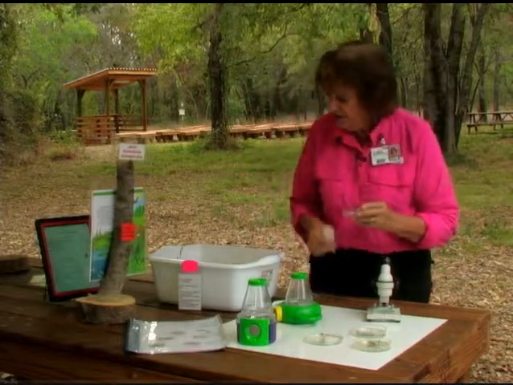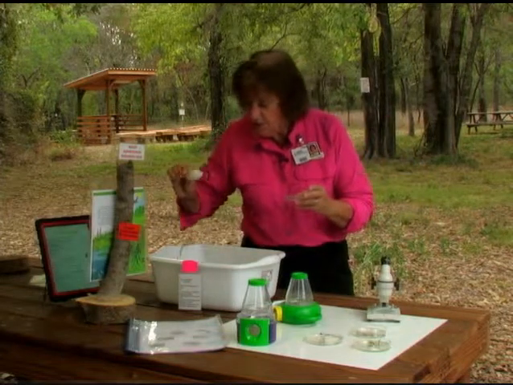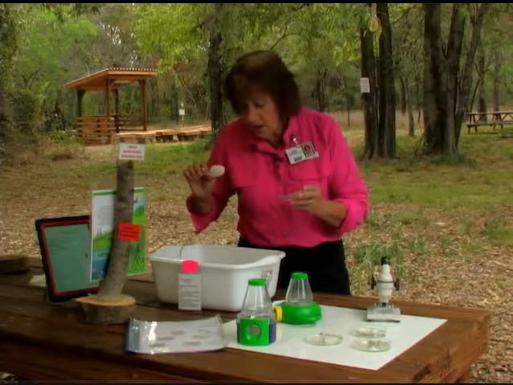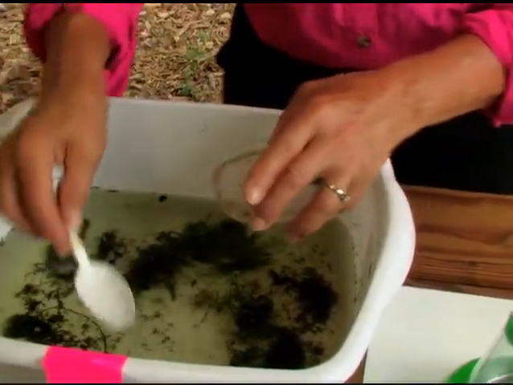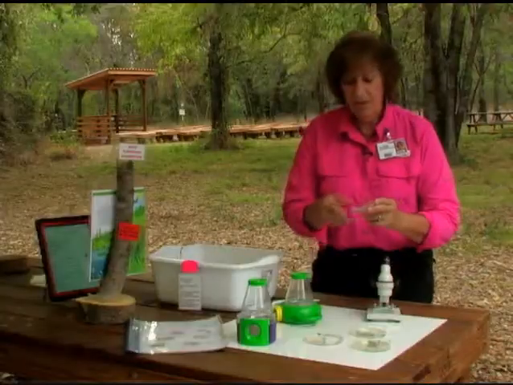So how do we get things in a petri dish? Well, we take a spoon. We look at stuff, first of all. Wow, I wonder what's moving in there. I would like to see what this duckweed looks like, so I'm just going to scoop up some duckweed with my spoon.